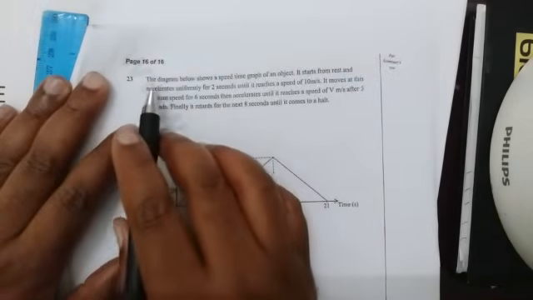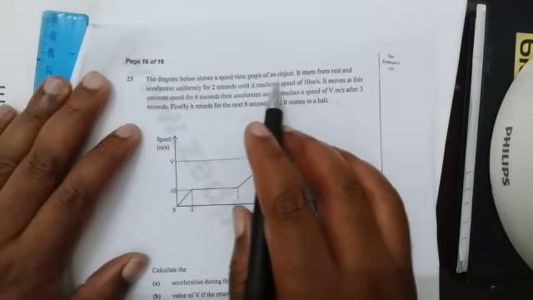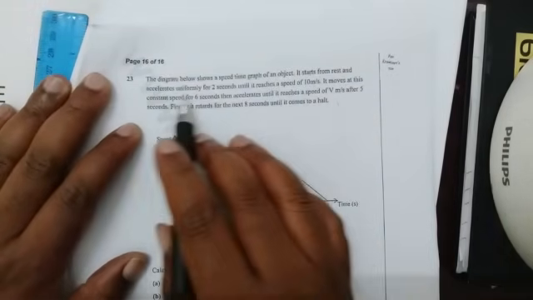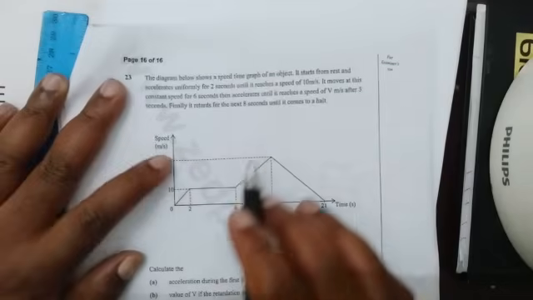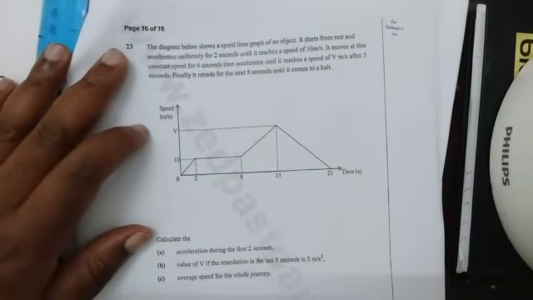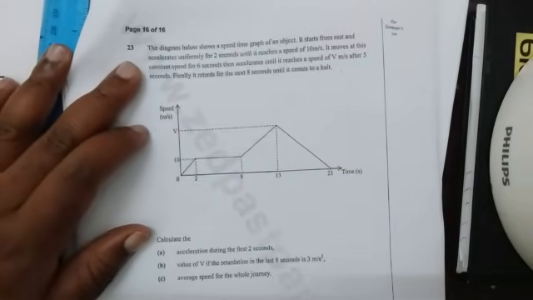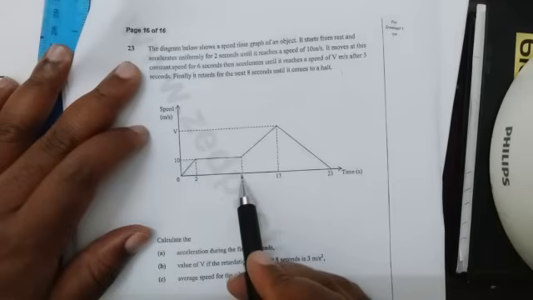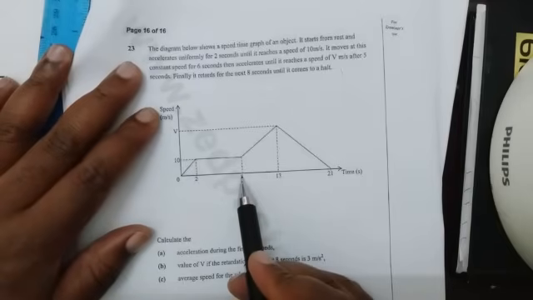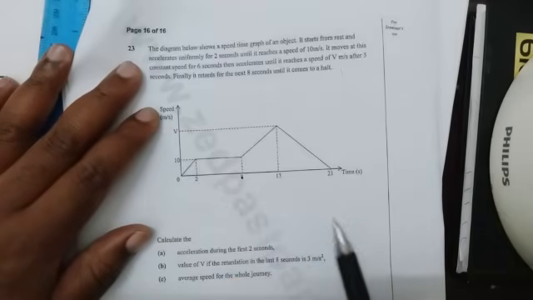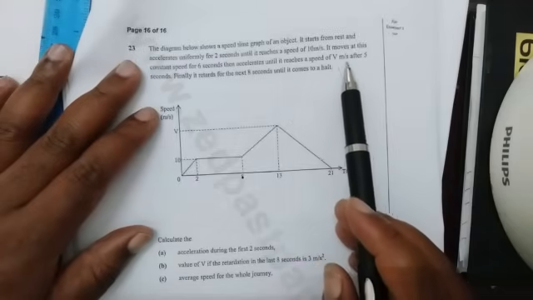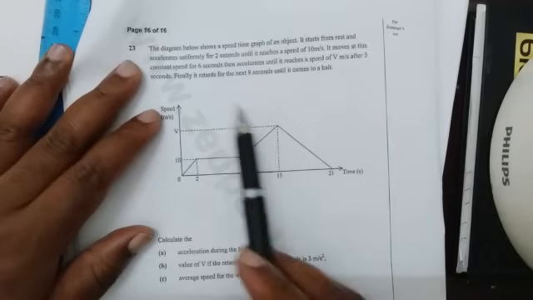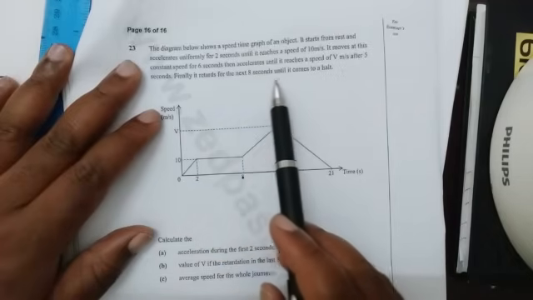The diagram below shows the speed time graph of an object. It starts from rest and accelerates uniformly for 2 seconds, as we are able to see, until it reaches a speed of 10 meters per second. It moves at this constant speed for 6 seconds, meaning that when you add 6, you go to 8. And then accelerates until it reaches a speed of v meters per second after 5 seconds. Finally, it retards for the next 8 seconds until it comes to a halt.